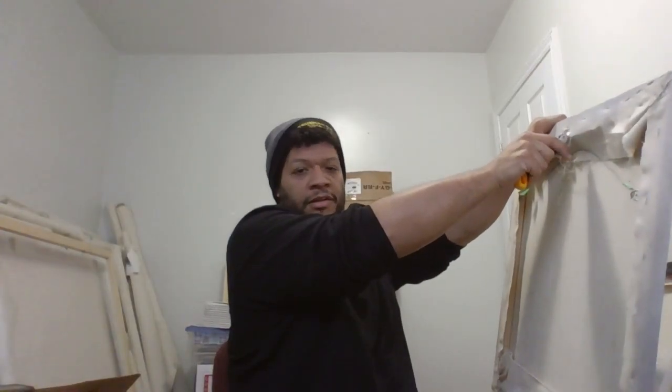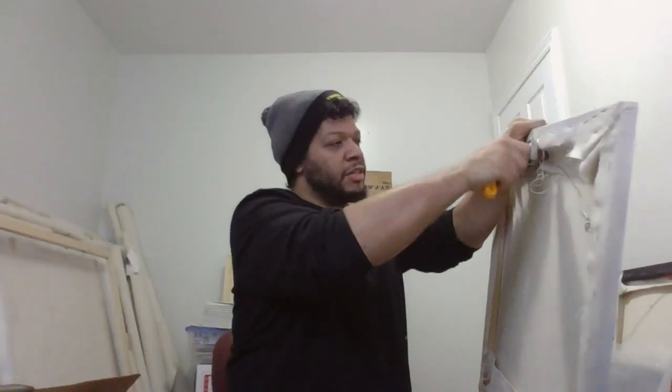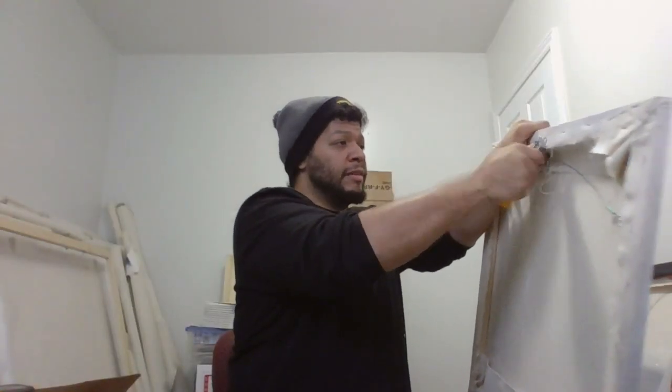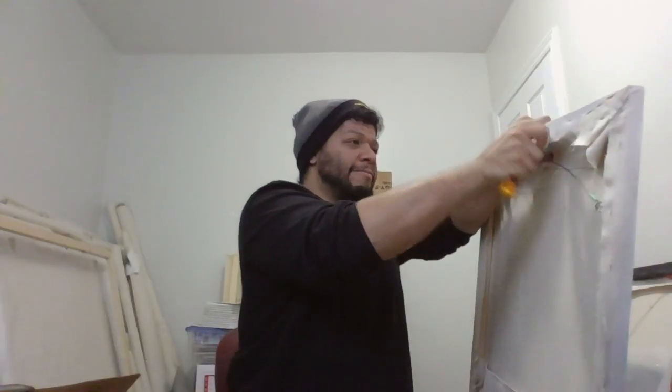Now, I like pulling out the centers of these first, rather than starting in the corner. I don't really know why. It doesn't really matter all that much, but I do like starting in the center rather than on a corner. Maybe because there's a lot more staples in the corners, and I want to start off with something easy before I have to deal with all of those.